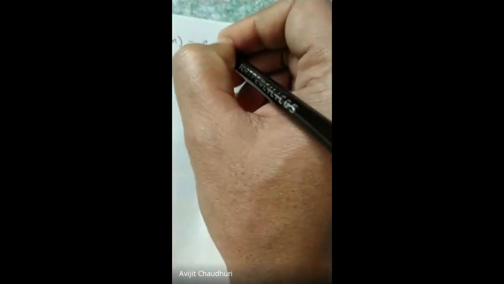Now, in the worst case, the array is in reverse order. So in that case, what will be the situation? T(n) is equal to, this is a similar kind of thing, but we have to consider C5, sorry, C6 and C7.